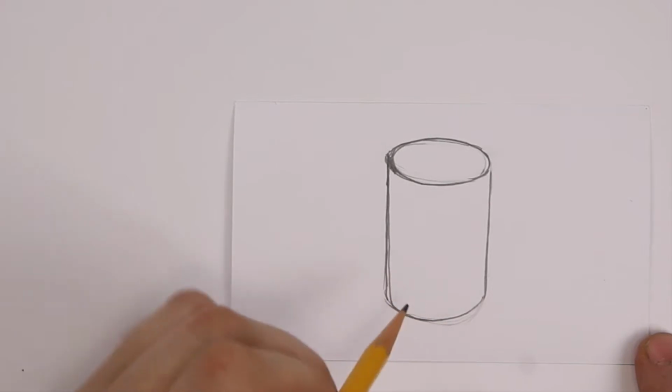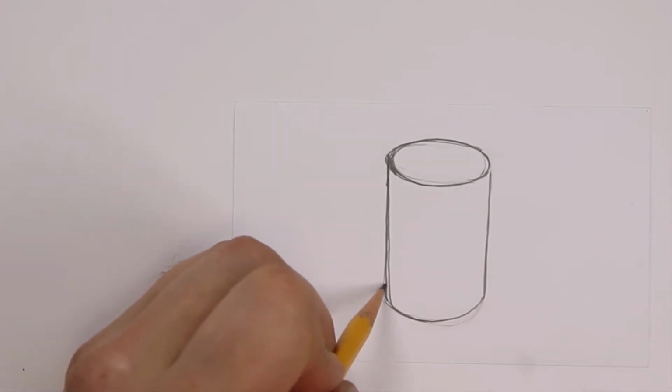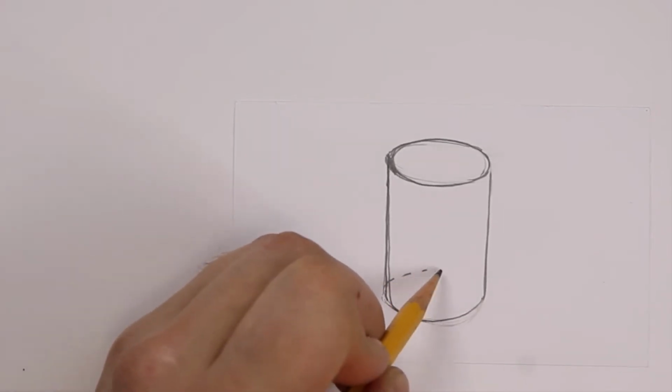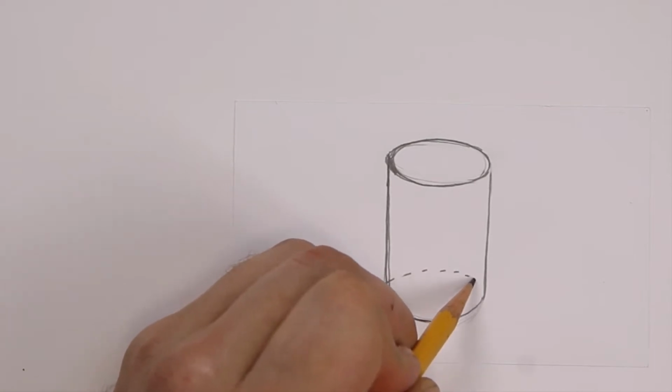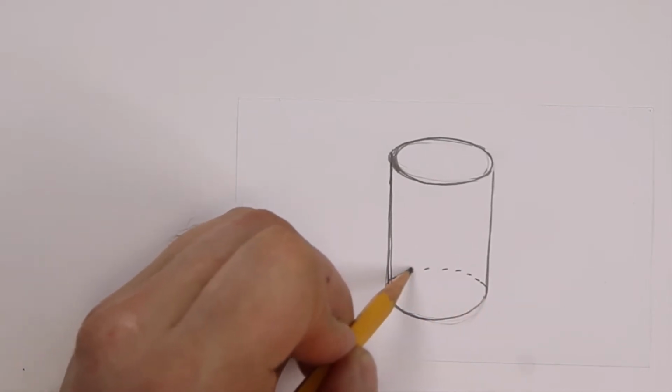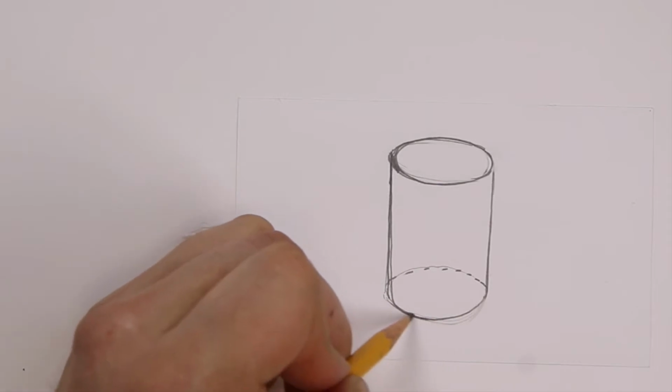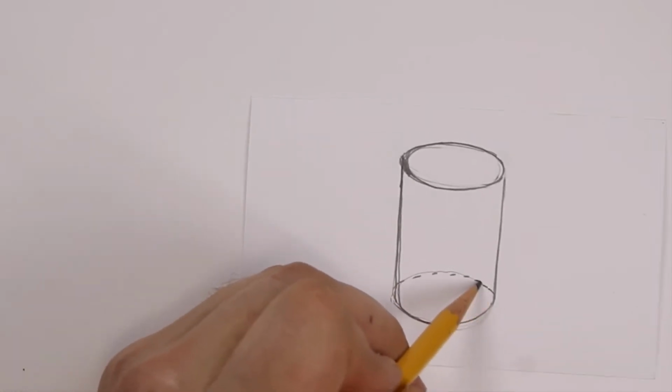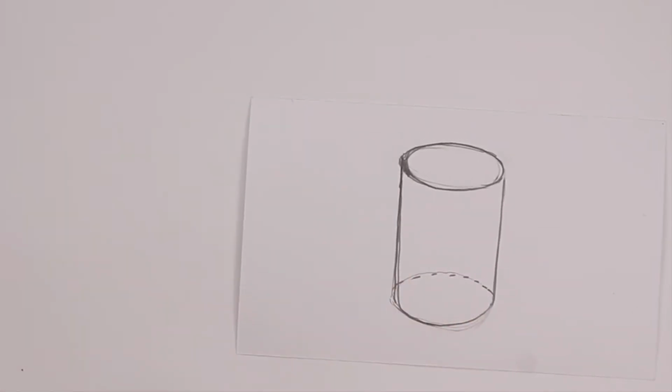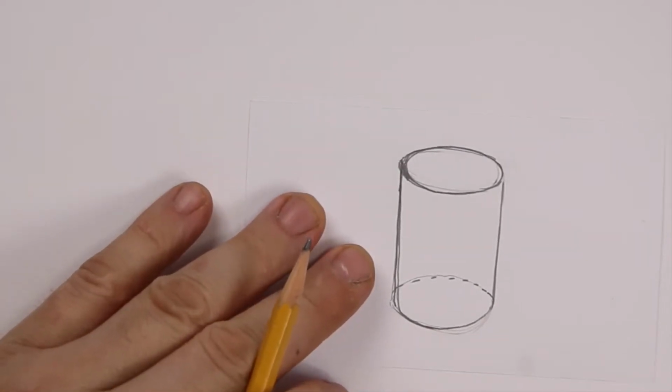If you were to see through this cylinder, you could see that there is an oval. And I'll put a dotted line right through here so you could see that there is an oval shape. But the reason why we don't see this curve of the oval is because it's a solid object. So we're going to create a cylinder and turn the cylinder into a tree stump.